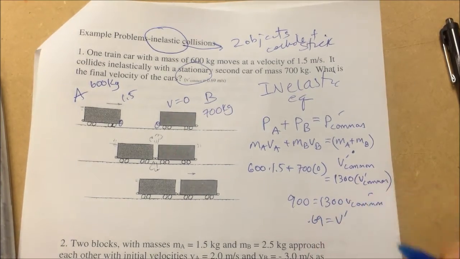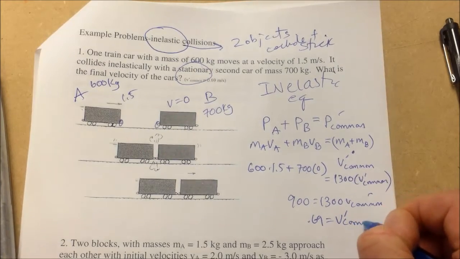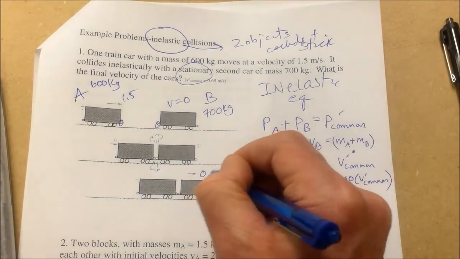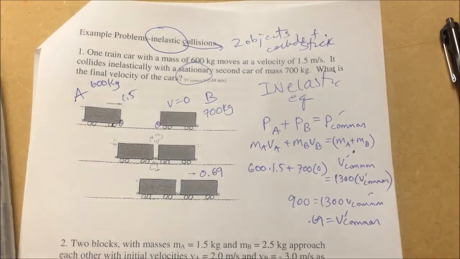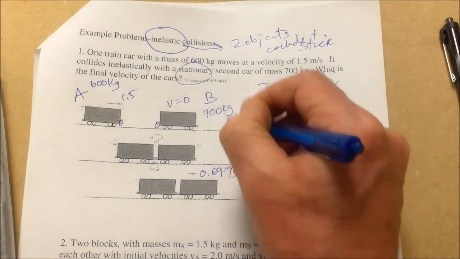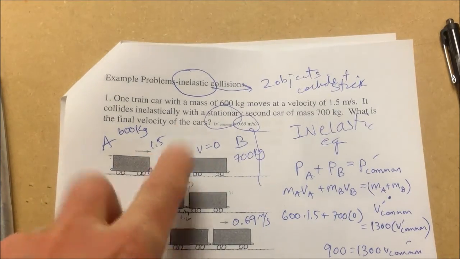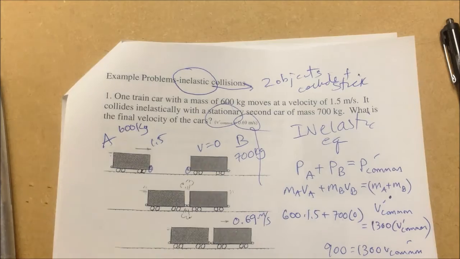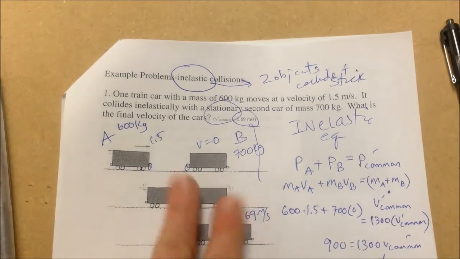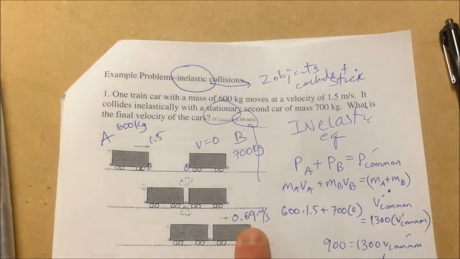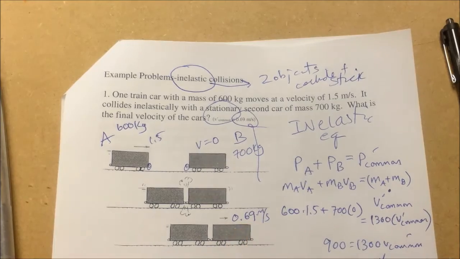That's going to be V prime common, 0.69 meters per second. And that's the answer there, right? So this car was approaching at 1.5 meters per second. It links up and has a collision. Now this heavier thing is moving at 0.69.